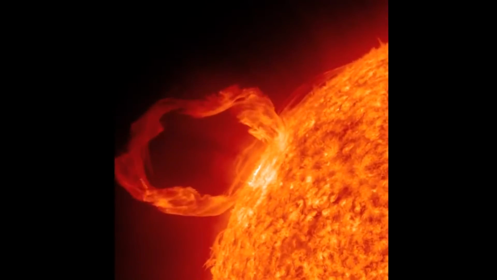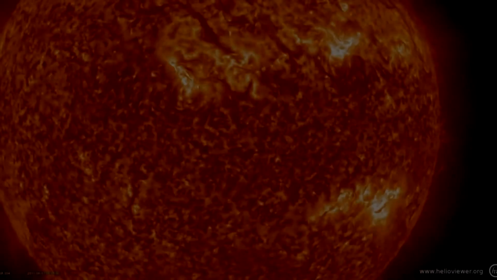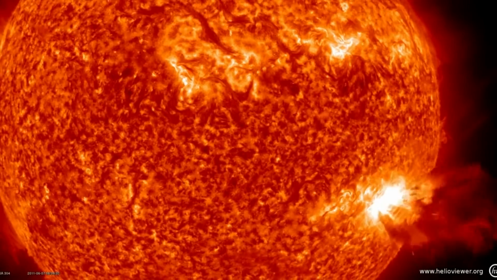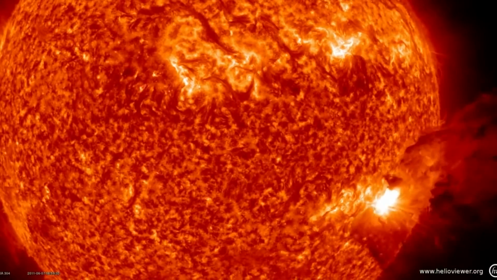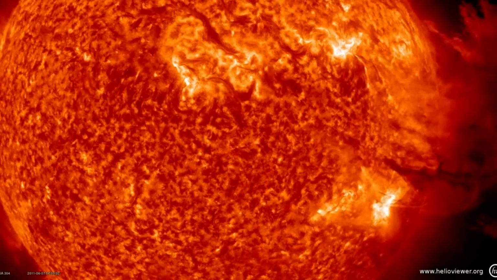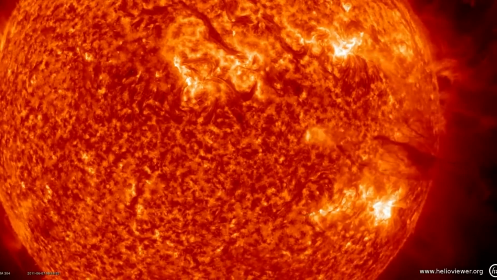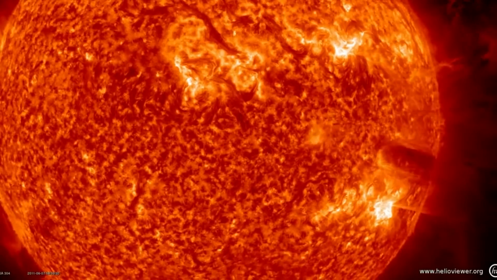Fact number 5. Light from the Sun takes 8 minutes to reach Earth. Due to the distance, you could say that we are watching the past. Fact number 6. The distance from the Sun to the Earth changes throughout the year due to the path our planet takes.